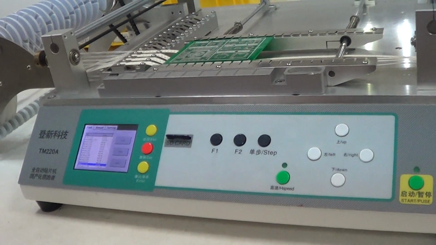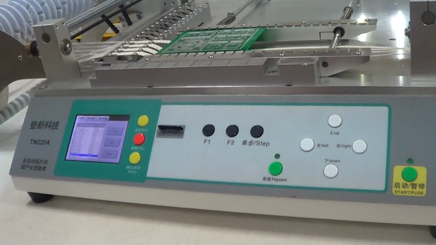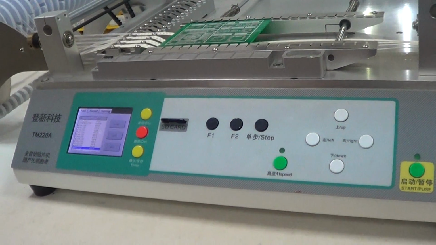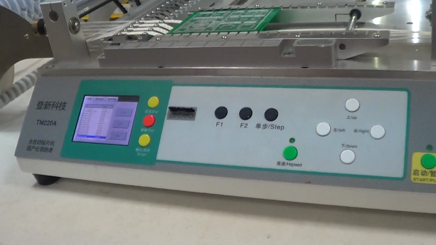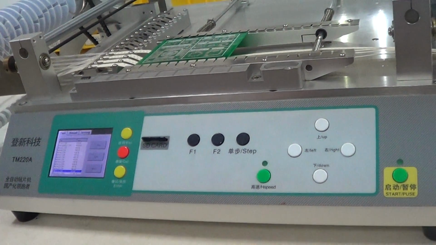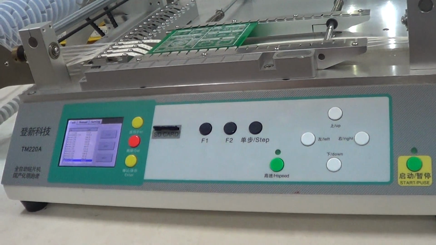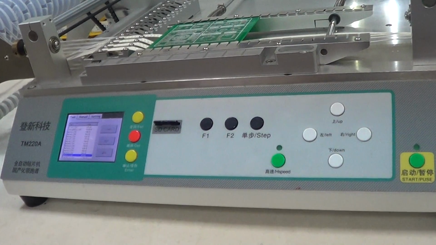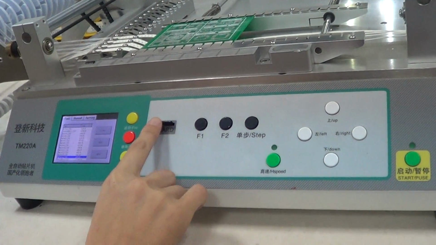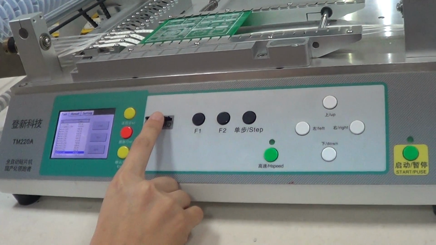Now let me show you the online manual programming process. Normally, when the PCB board is simple or the user doesn't have PCB board software information, we would recommend programming manually. Firstly, you need to make sure the SD card has been inserted into the machine.